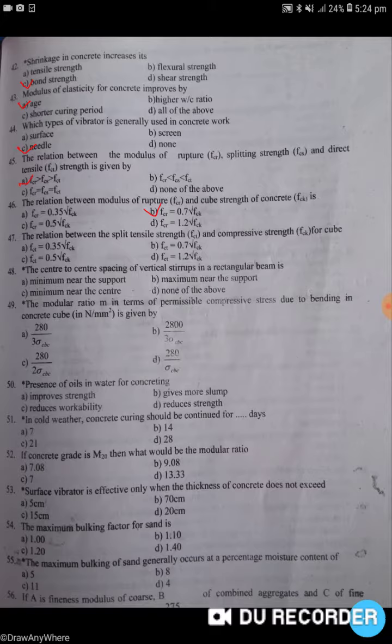The relation between split strength fct and compressive strength fck for cube is option A. To remember this: it is roughly 0.7 and 0.35, half of 0.7 is 0.35. In this way we can build a concept. The center to center spacing of vertical stirrups in a rectangular beam is minimum near the support, maximum near the support, minimum near the center, or none of the above. Put maximum near the support.